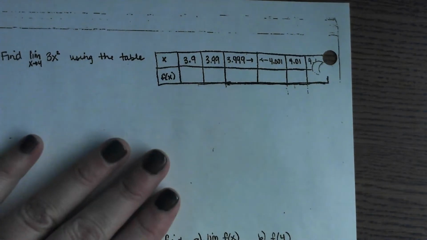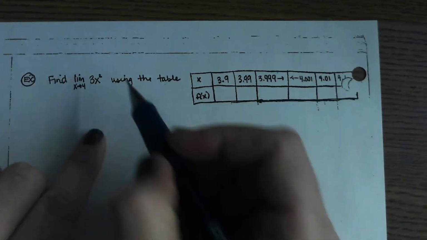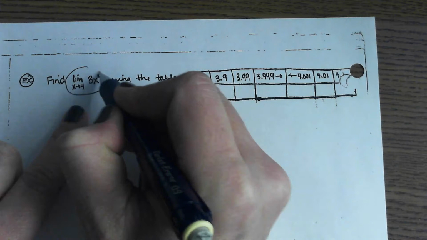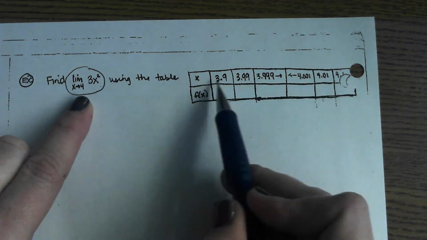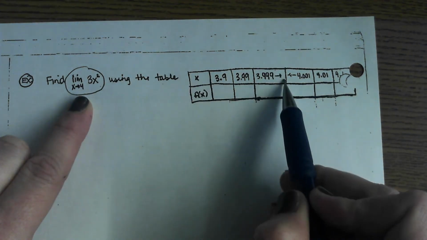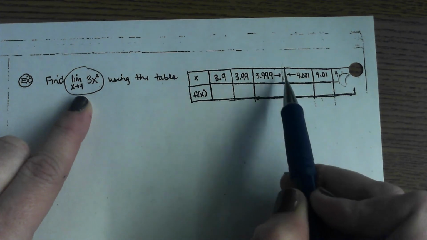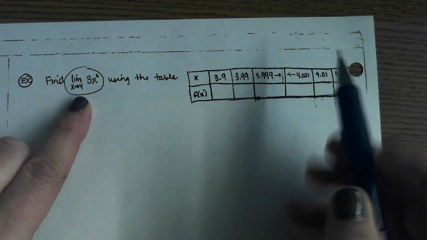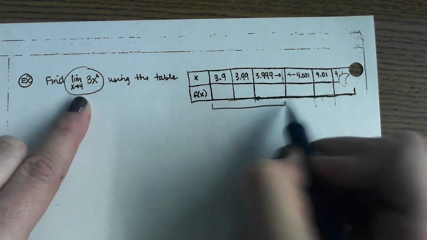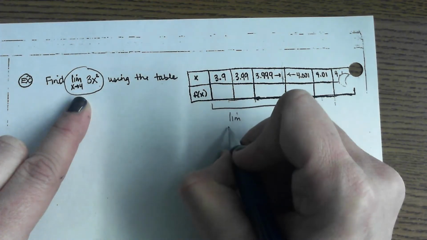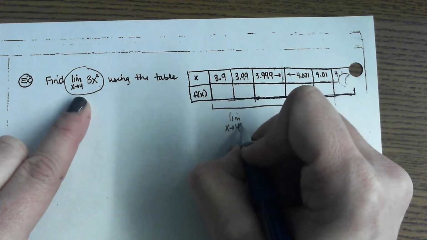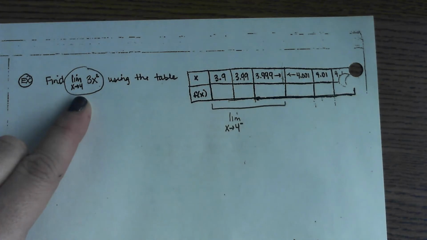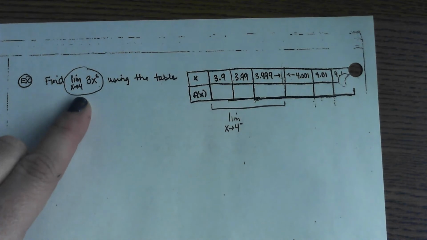All right. So, we'll take this function, for example, and we'll look for the limit of this as x approaches 4. So 4 is right here. We're going to come at 4 from the lesser numbers, and we're going to come at 4 from the greater numbers. So this side will be giving us the limit as x approaches 4 from the left, from the lesser numbers.